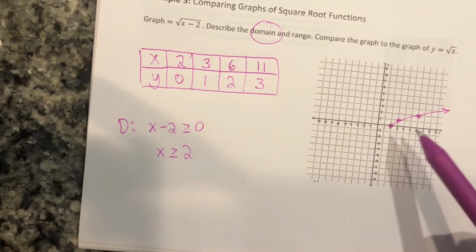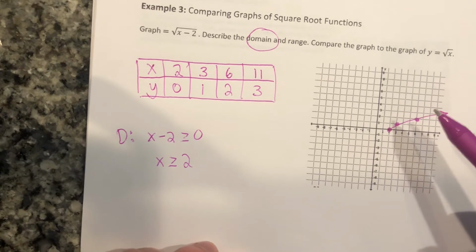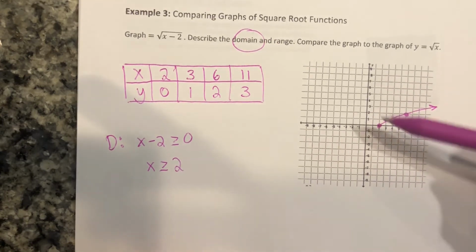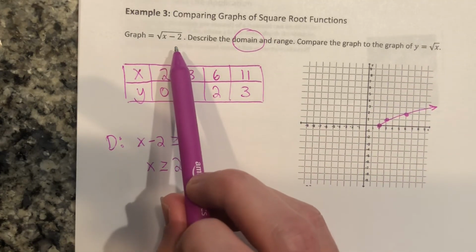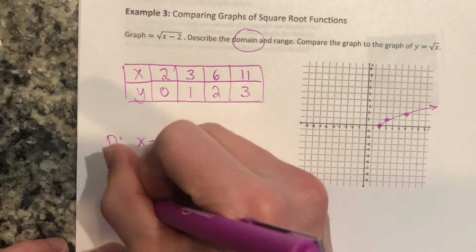And now you see the difference here, right? Instead of that one up above, it shifted 3 up. Since this one was underneath, this one actually shifted 2 units right.